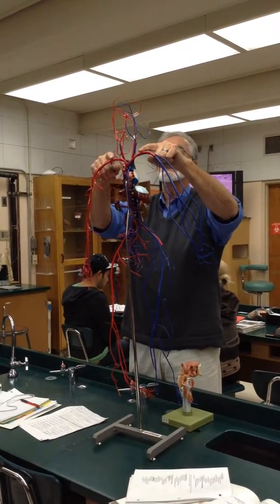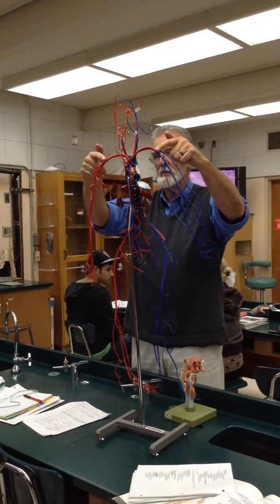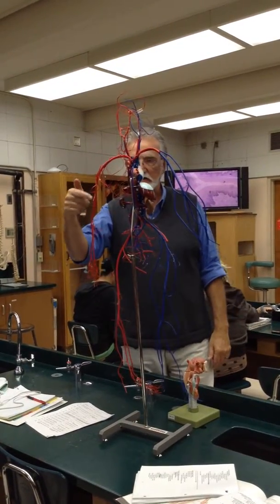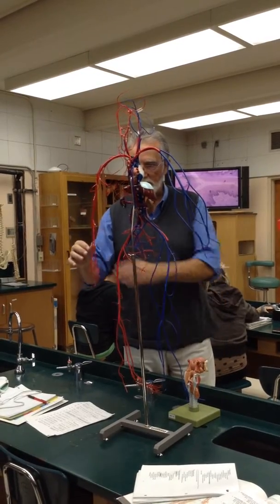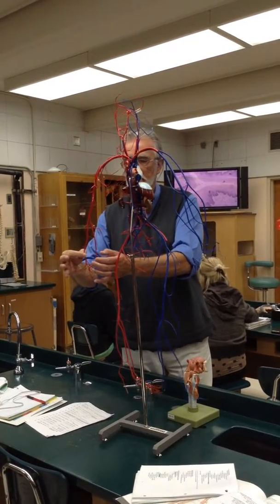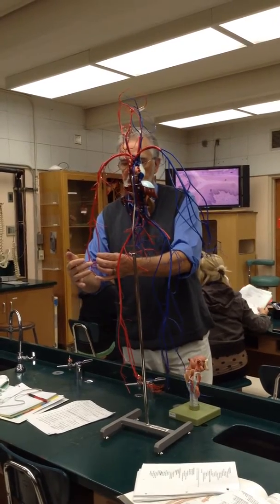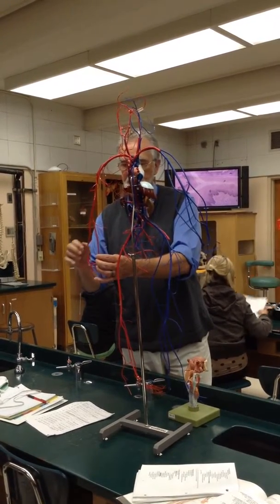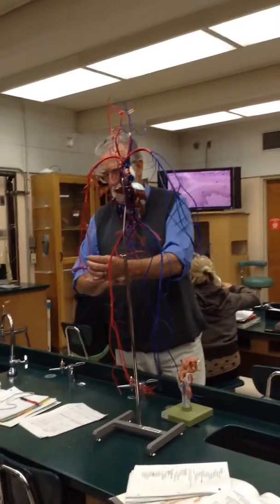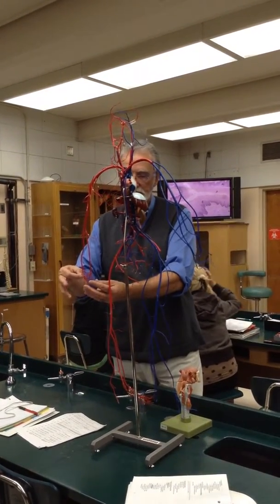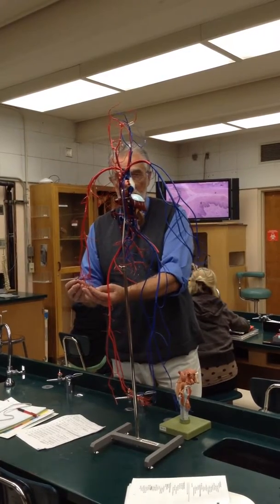Once you go underneath the clavicles, the subclavians go into the underarms and turn into the axillary, then go into the brachial, and bifurcate into the lateral, which is radial, and the medial, which is ulnar. Then you have a deep and superficial palmar arch, and then a dorsal palmar arch. The thick ones here are basically going to be metacarpals, and these are going to be digital arteries.